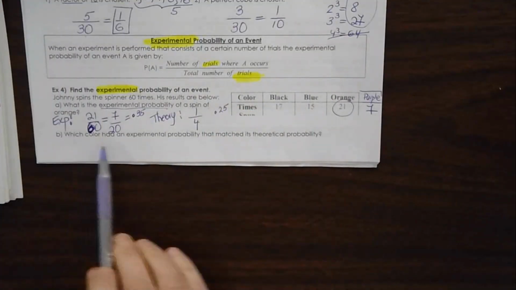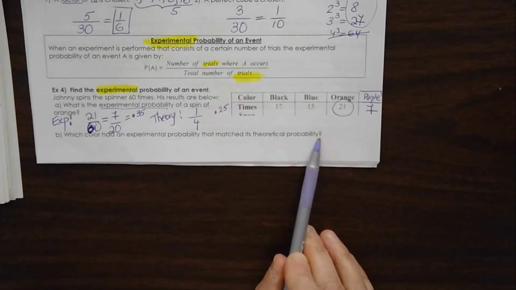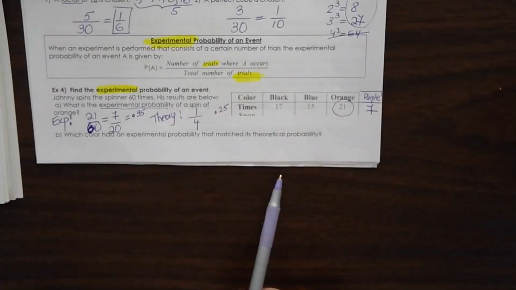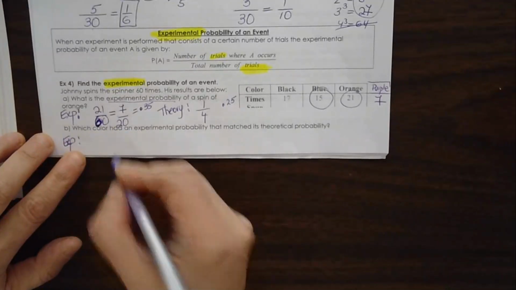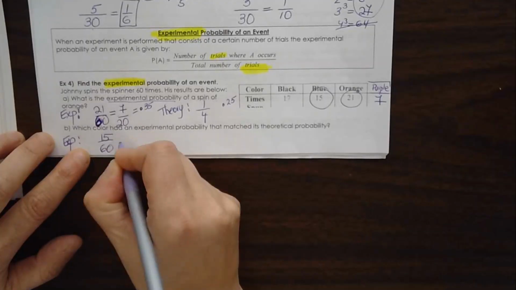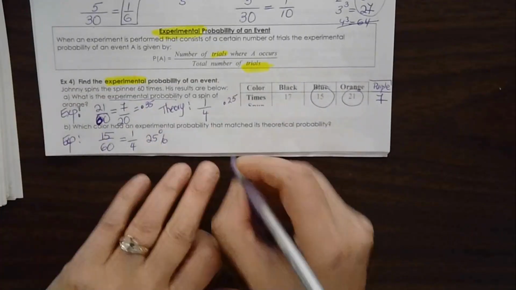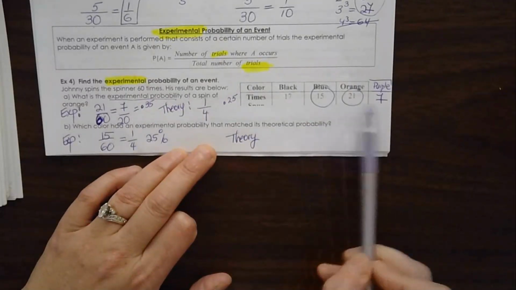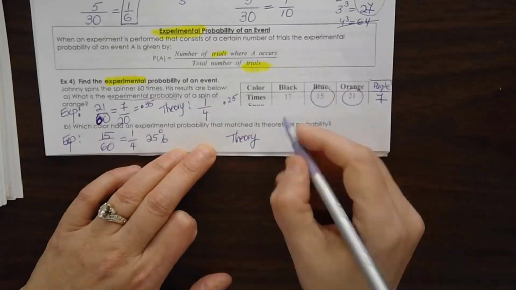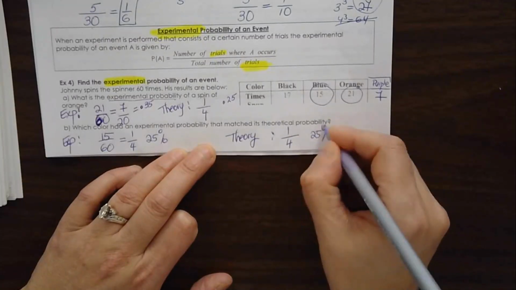Which color has an experimental probability that matches its theoretical probability? What's 25% of 60? 15. So the experimental will be 15 out of 60, which is 1/4, which is 25%, the same as the theoretical one. In theory, picking any color is 1 out of 4. That will be blue, 25%. So those two match.